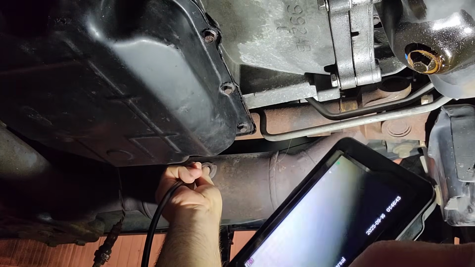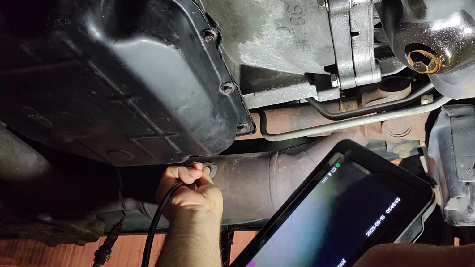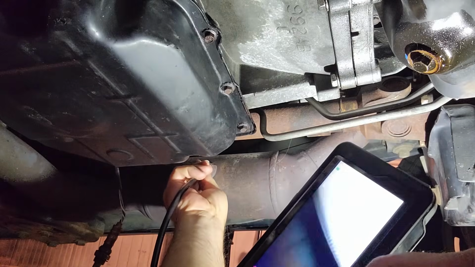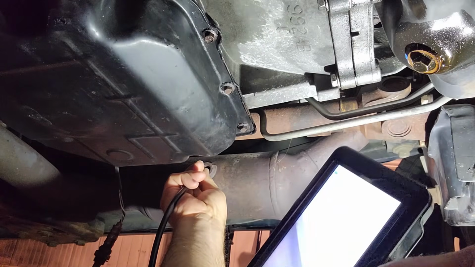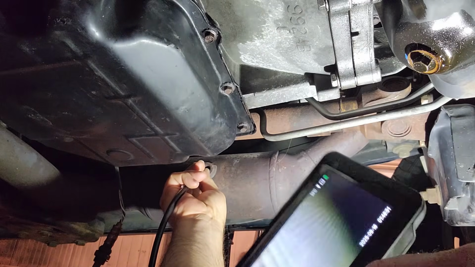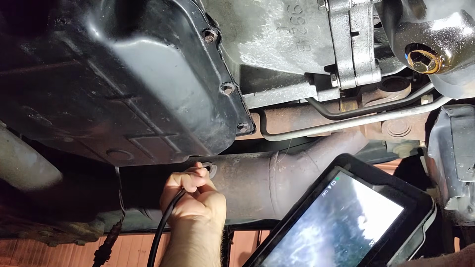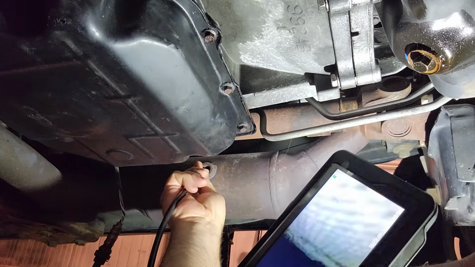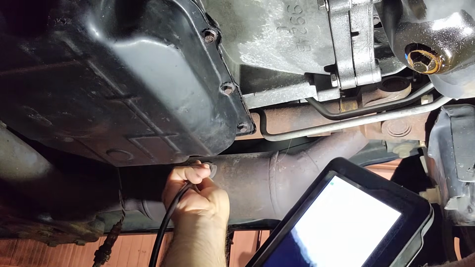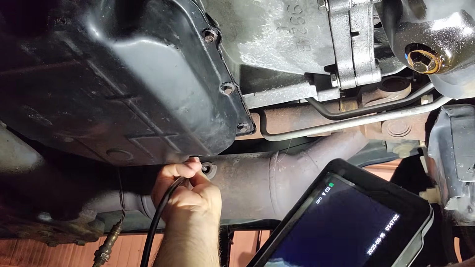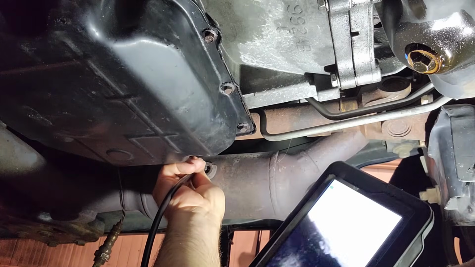You see how the honeycomb's still intact? That's your catalyst. A lot of times it'll still be intact, but you won't be able to see. There'll be oil fouling out the honeycomb.